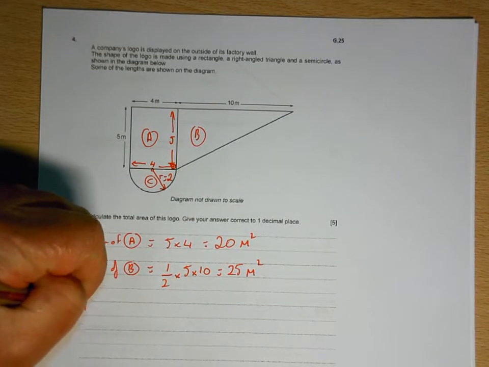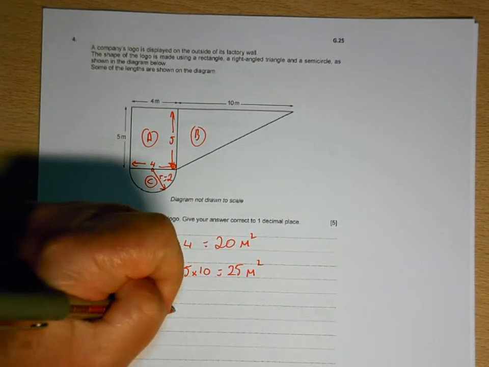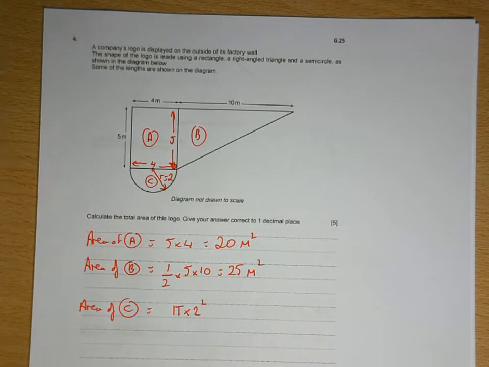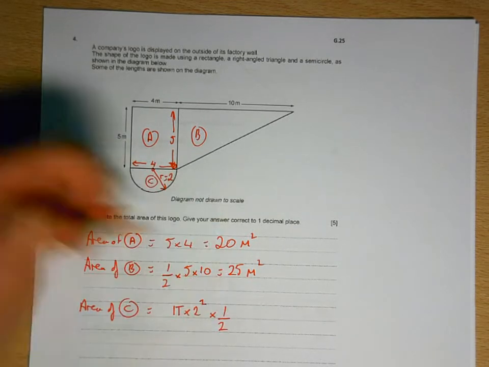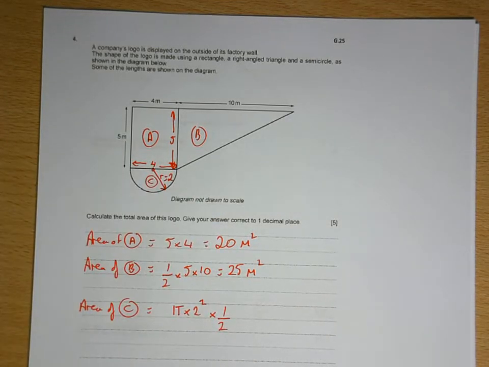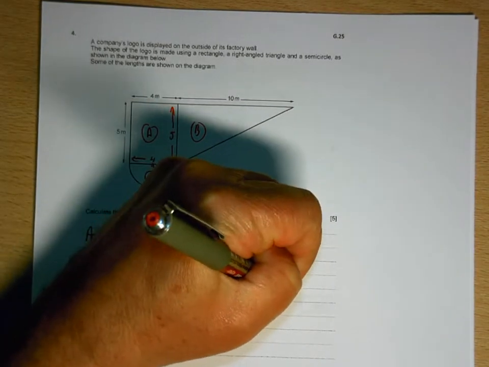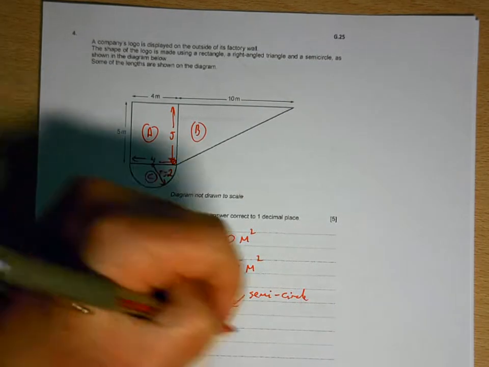So the area of C will be pi times radius squared if it was a full circle, but because it's a semicircle, I've got to half it. Half the area of a full circle.